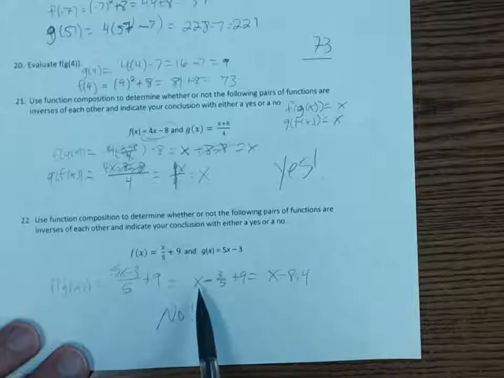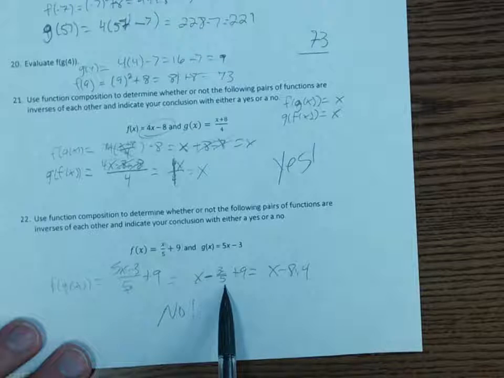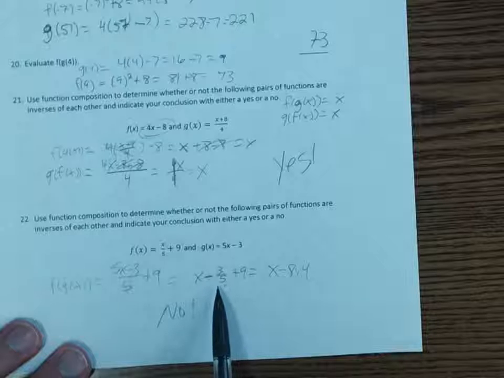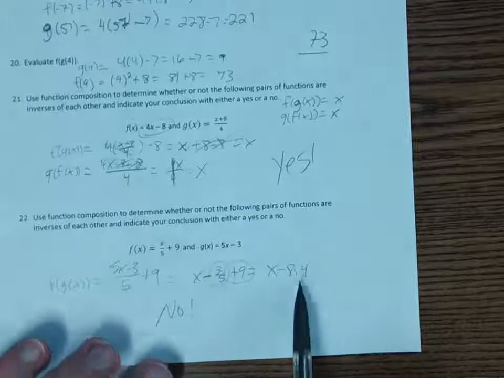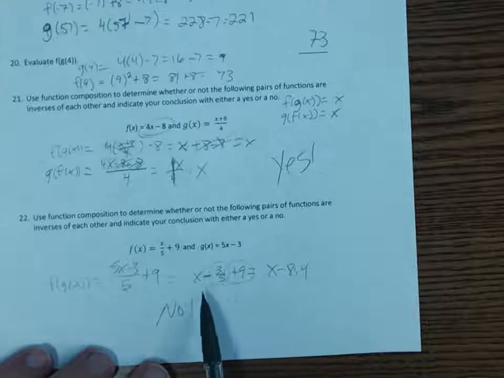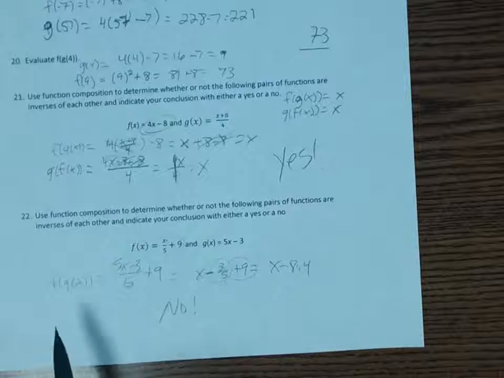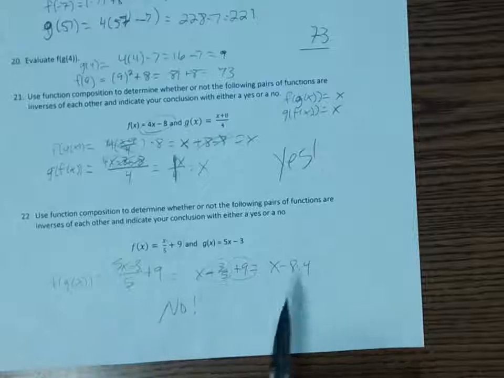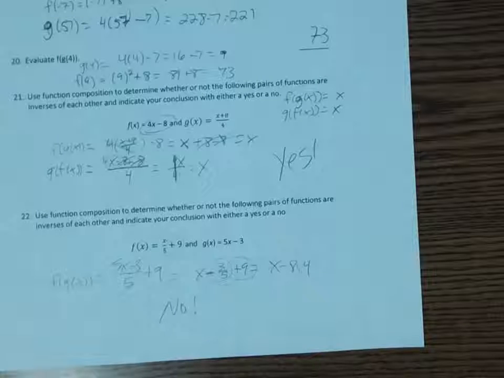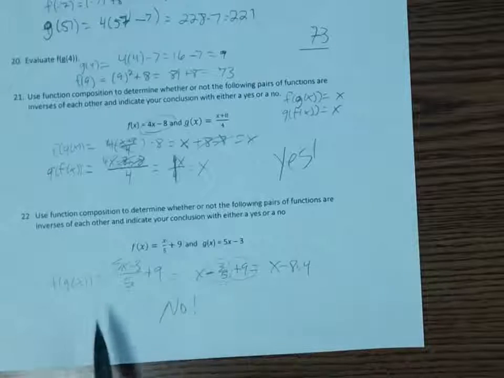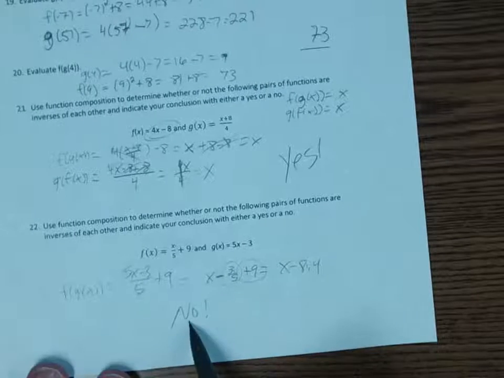Now 5x divided by 5 is just x. Negative 3 divided by 5 is negative 3/5. Then I put my two like terms together, negative 3/5 and 9, and I got 8.4. So I ended up with x plus 8.4, which is not just x, which means this didn't work out. If this didn't work out, there's no point in doing the other one. If this doesn't work out, then you know they're not inverses. So I put a big old no right there.